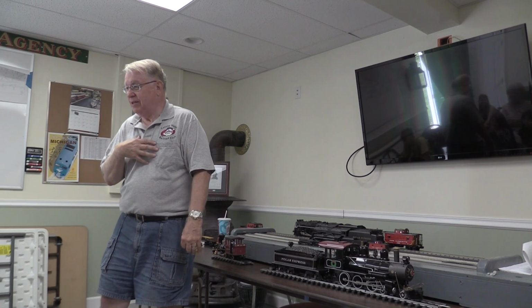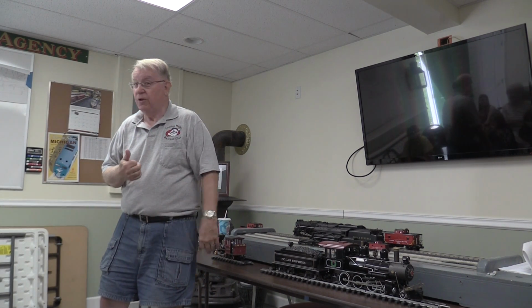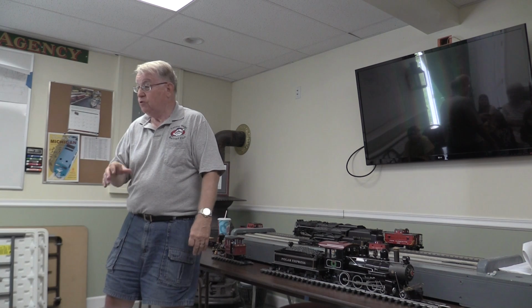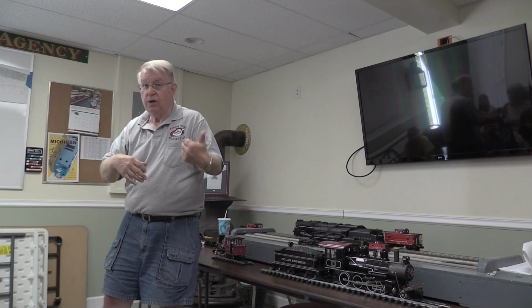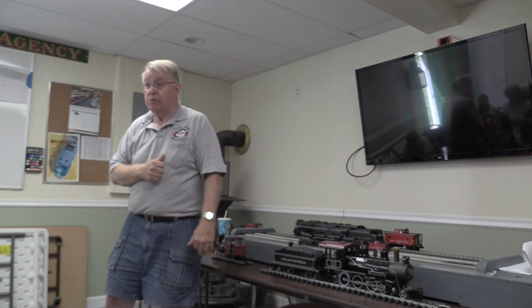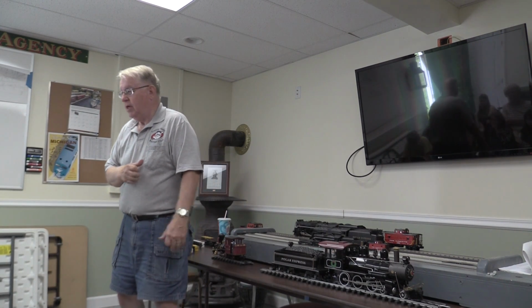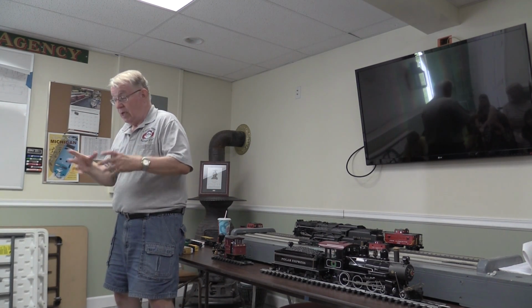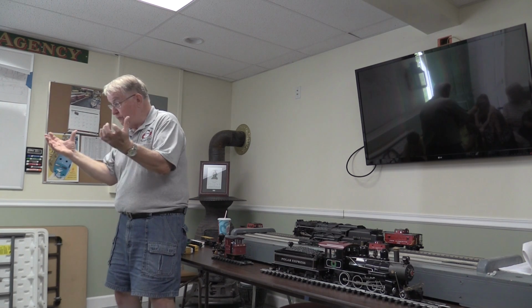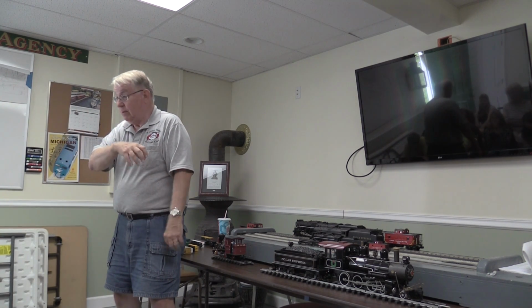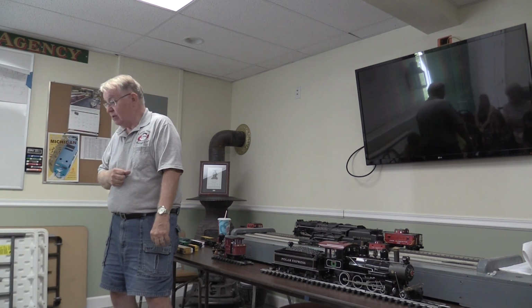The best one there. I belong to another club, and so does George. Although George is from up this way, we do train shows all over the state. In fact, we did a show last month in Ohio. And it's kind of neat. We have modules which all fit together, so we can make a big layout and run our trains. It's a lot of fun.